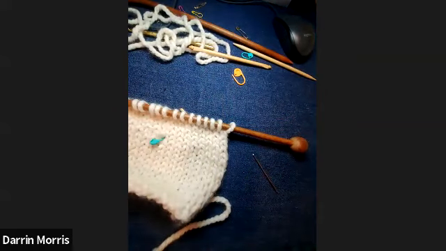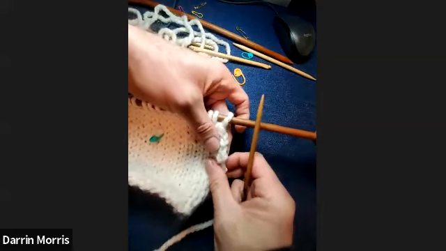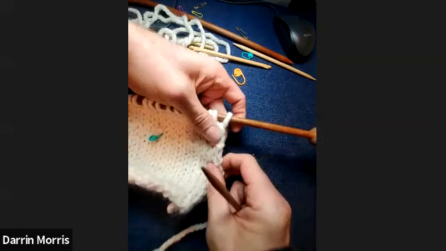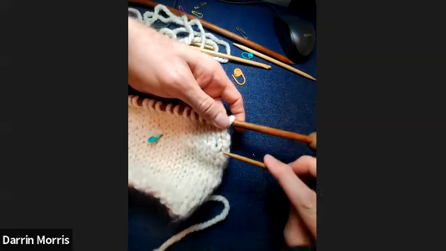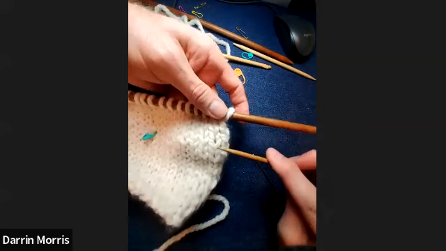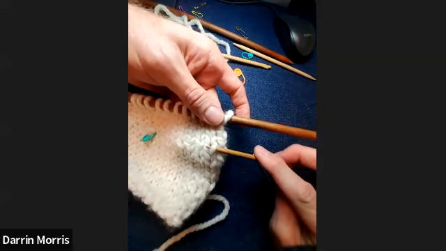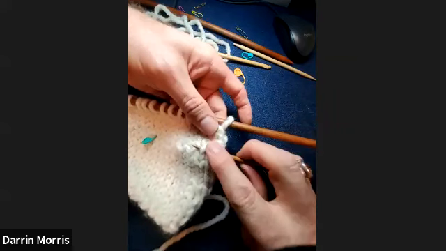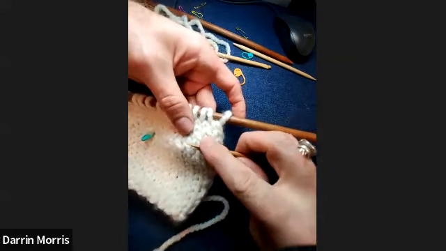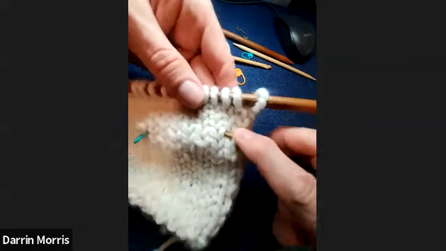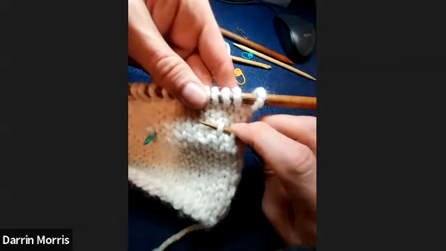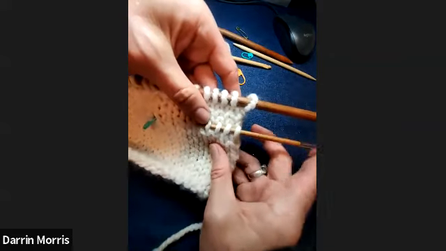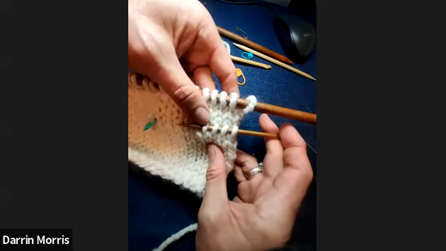So you're going to take your smaller needle, and I'm going to skip the first one just for demonstration purposes for right now. You want to pick up the front leg of each stitch. So this is what I'm going to be doing. Pick up the front leg of each stitch. And you're going to end up with loops like this on your needle.